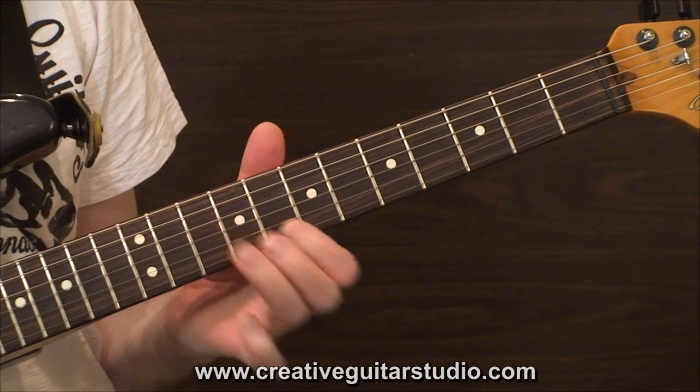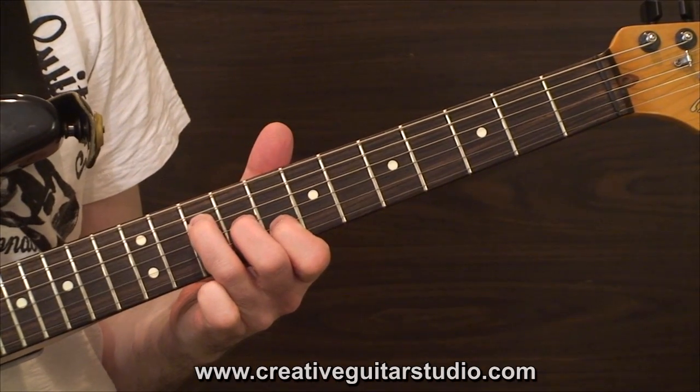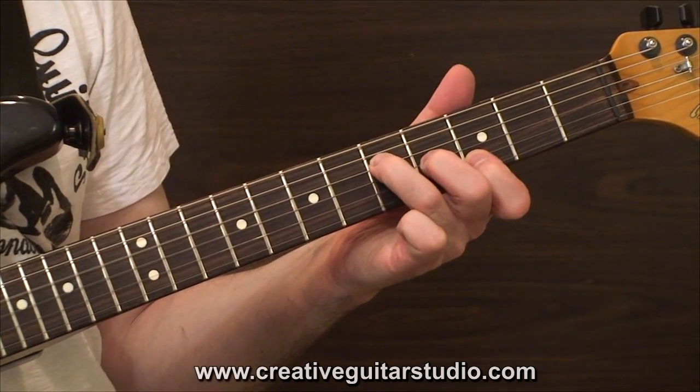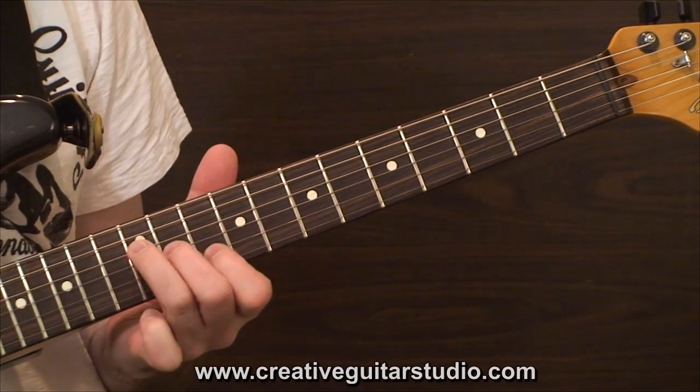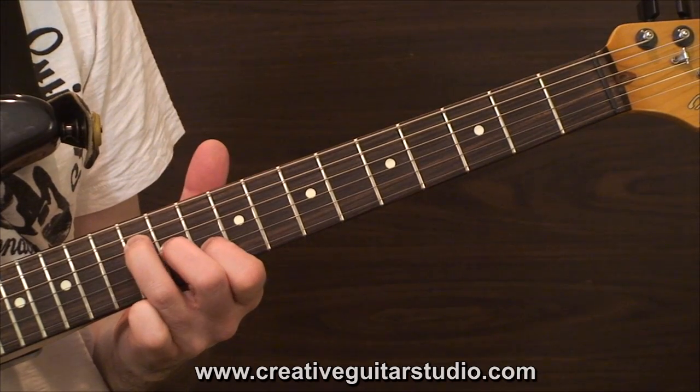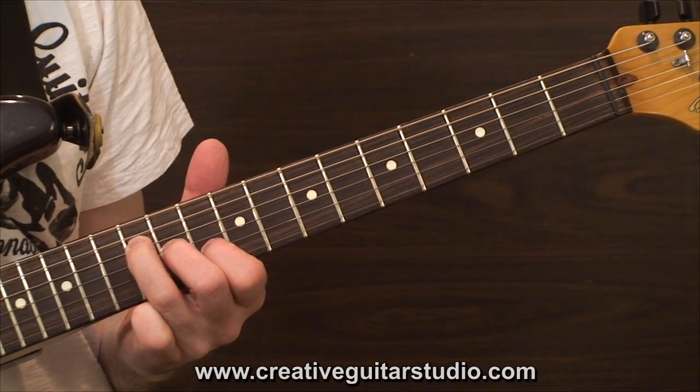Then we'll move up a half step, and we'll do another major shape like we had seen from the G chord earlier on, but now we're in 8th position, and that gives us a C chord. And then we move up another whole step to get a D major to wrap things up.